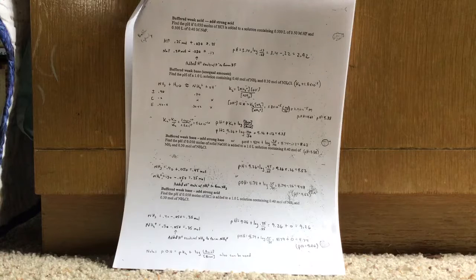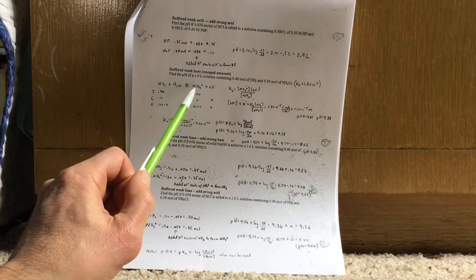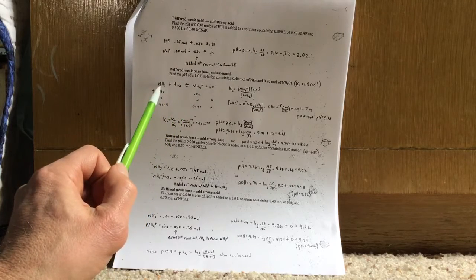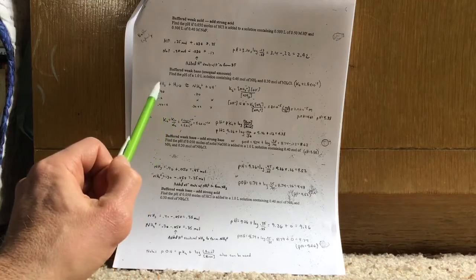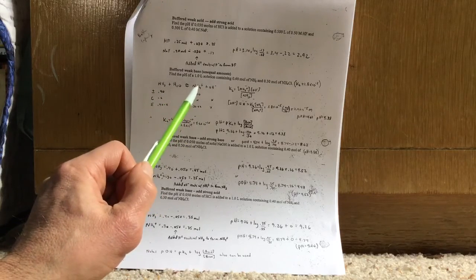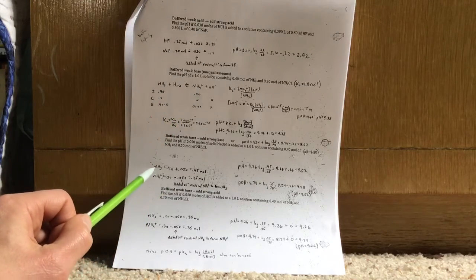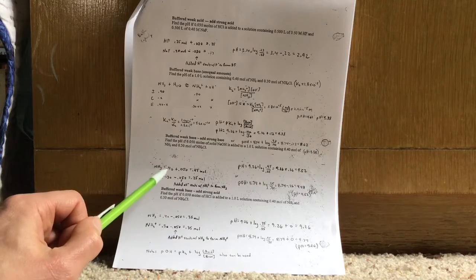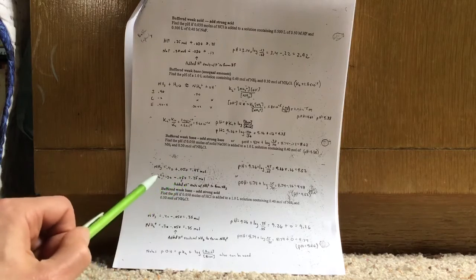What happens if I add NaOH to this buffer solution? The NaOH is going to get absorbed by the NH4 plus, converting it to the weak base NH3. So it's going to raise the pH, but not as much as expected. Here's an example. The NH3 goes from 0.40 plus 0.05 moles, to 0.45.